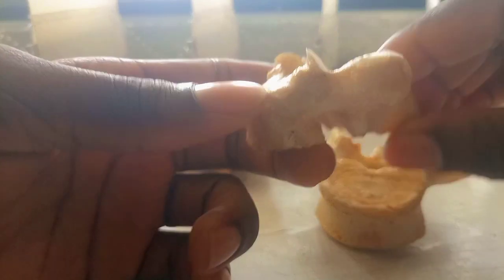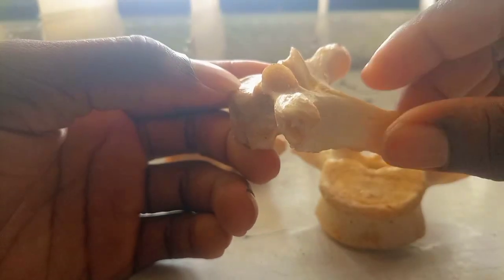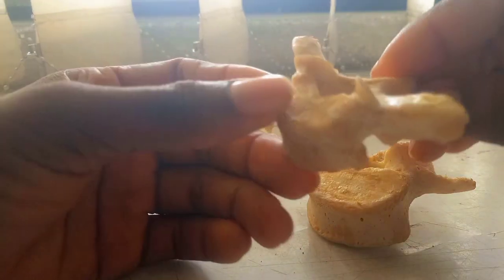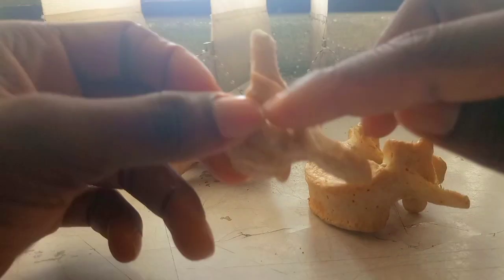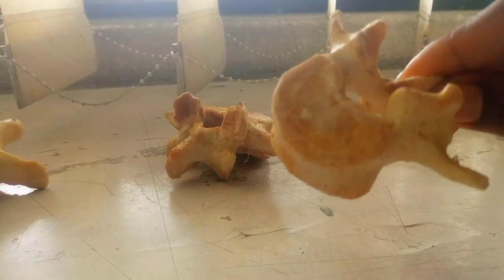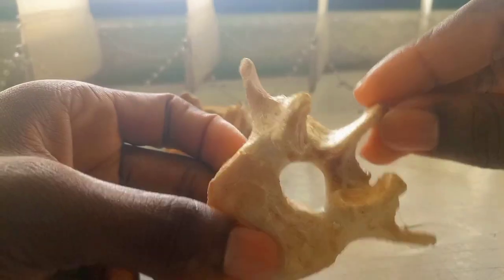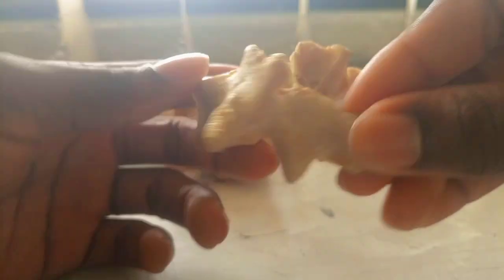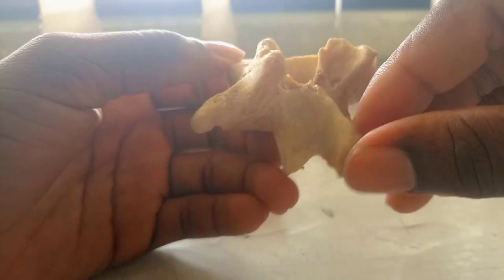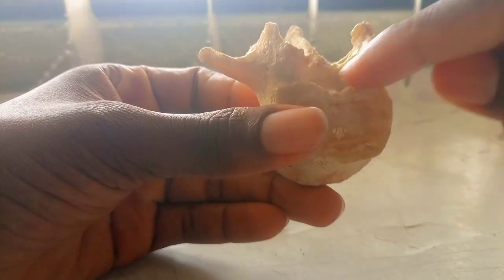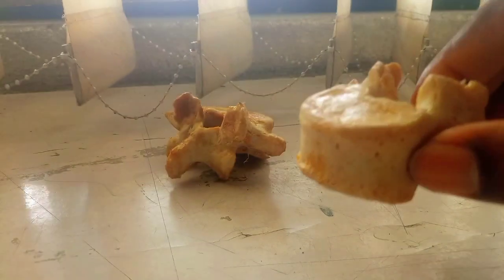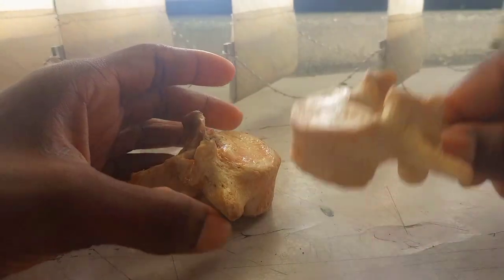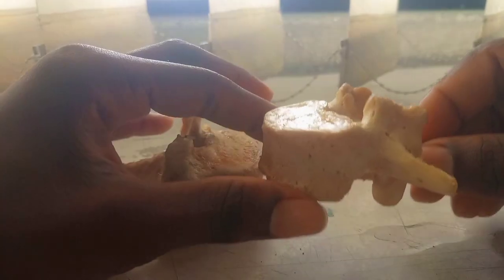So in summary, what distinguishes the thoracic from the lumbar is the presence of a long spine, a heart-shaped body, and a circular vertebral foramen, whereas the lumbar vertebra has a triangular vertebral foramen, a shorter spinous process, as you can see here, and a kidney-shaped body.